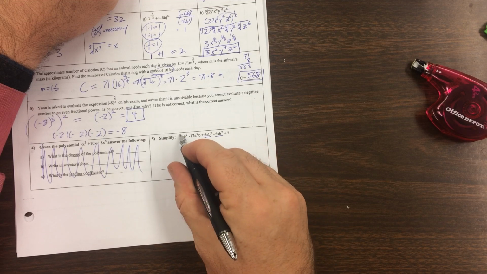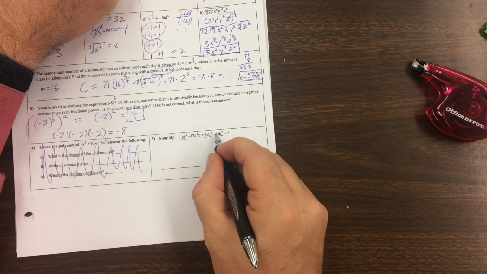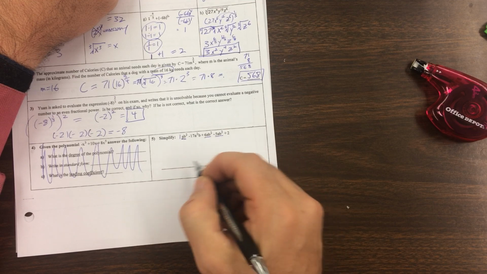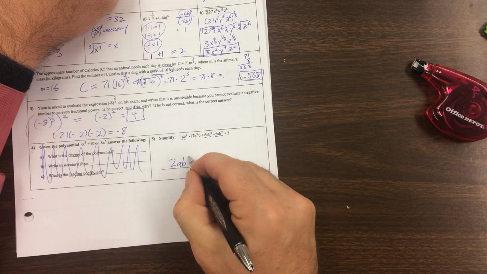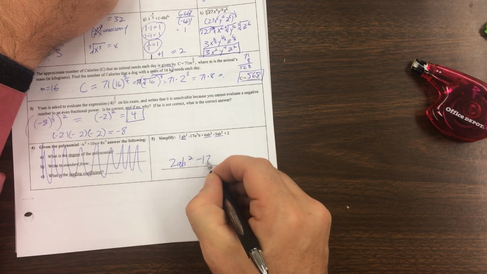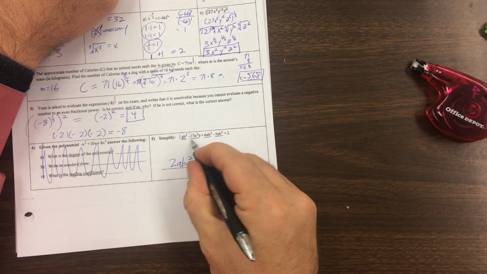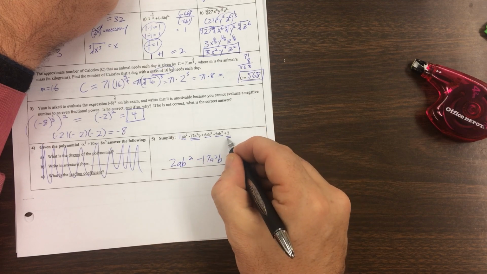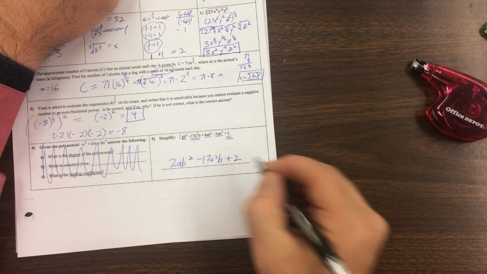So I've got 1 plus 6 minus 5. That's 7 minus 5, which is 2. So I've got 2AB squared. And then look, I've got no more A squared B's, so that's minus 17A squared B. And only one number by itself, a constant, plus 2.